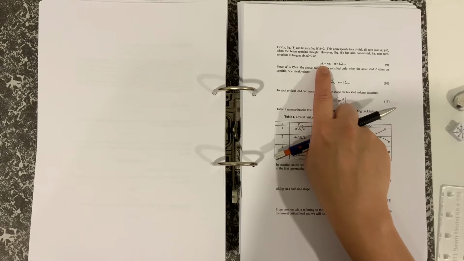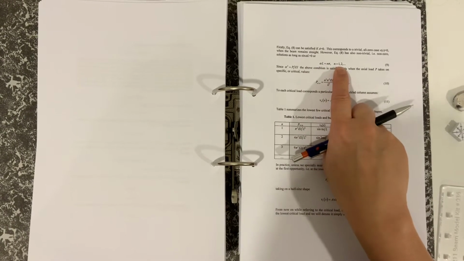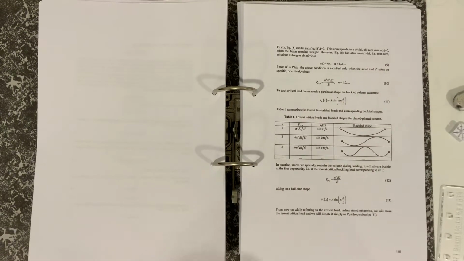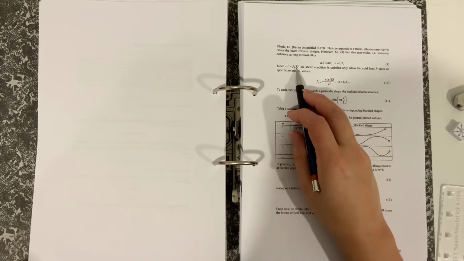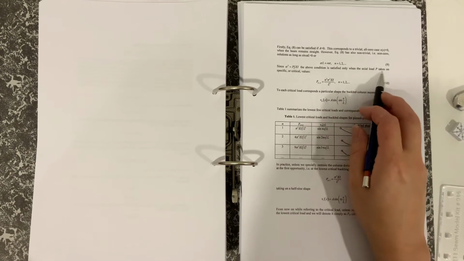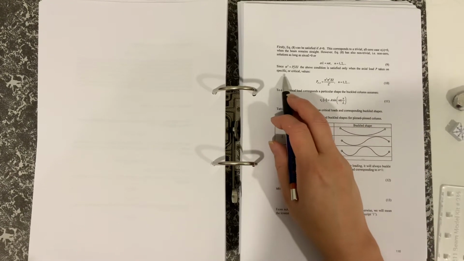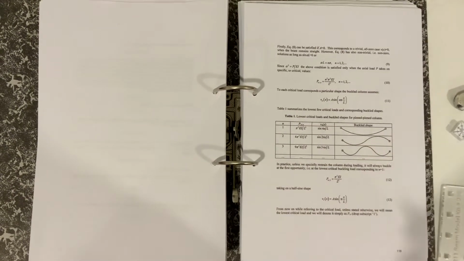So alpha L is equal to n times pi, and n is equal to 1, 2, 3, 4, 5, and up to infinity. And since alpha squared is going to be equal to P over EI, the above condition is satisfied only when the axial load P takes on the specific or critical cases given by that equation there.